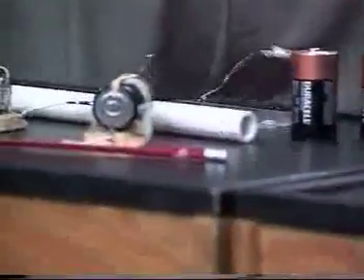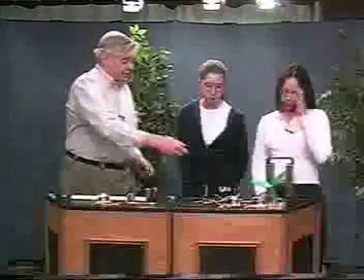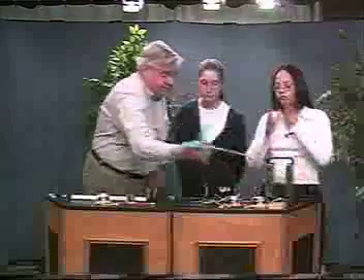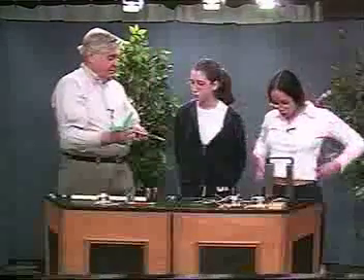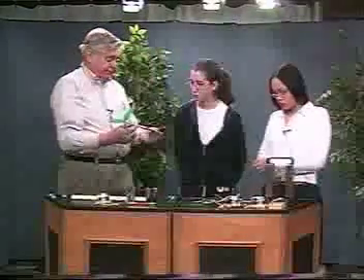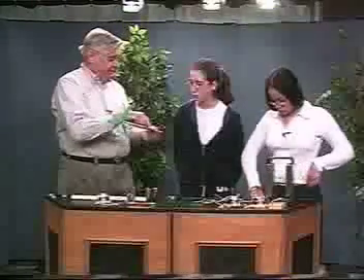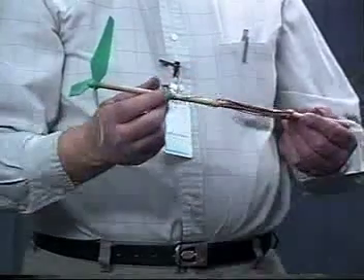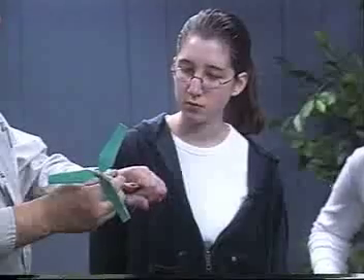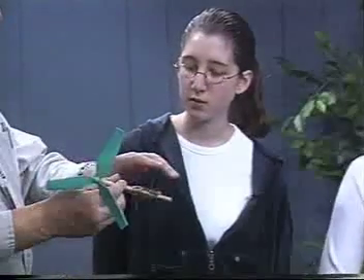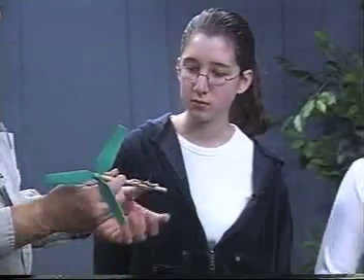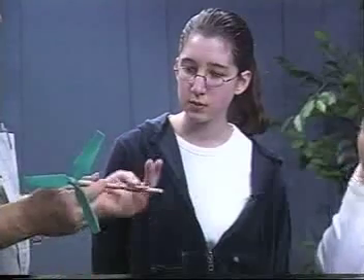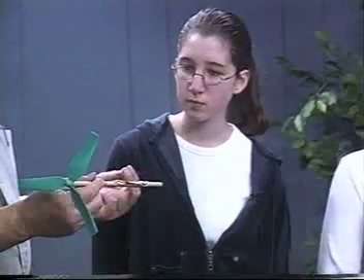Over there, our motor has several loops of wire. We can run electricity through this, and what's going to happen here? It's going to spin. What do we generate when we run electricity through this wire? A magnetic field, with a north and a south pole. If we have 2 north poles, what are they going to do?